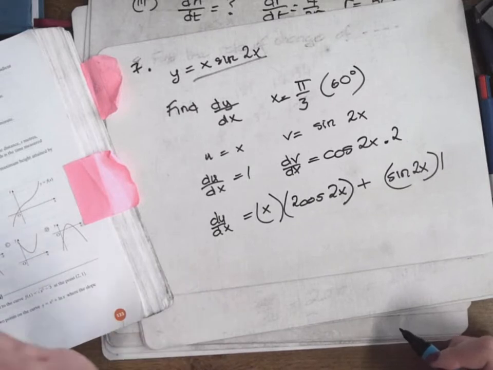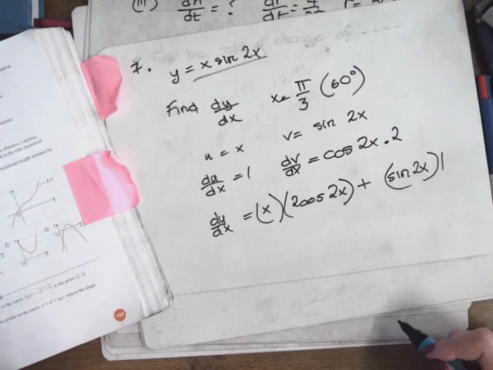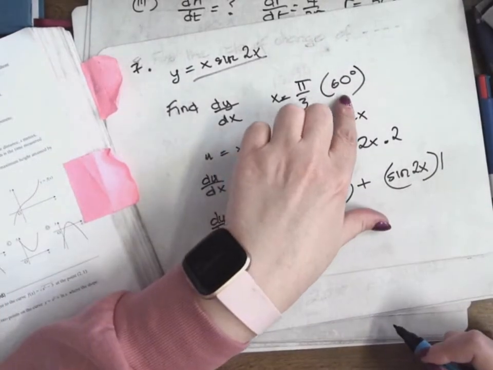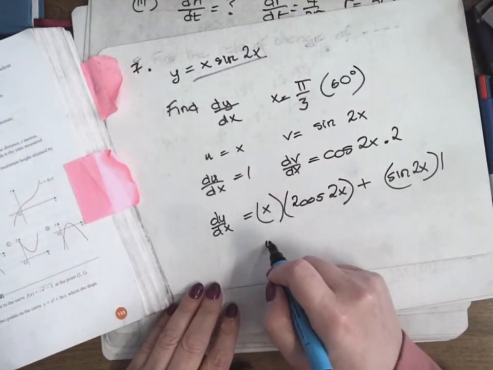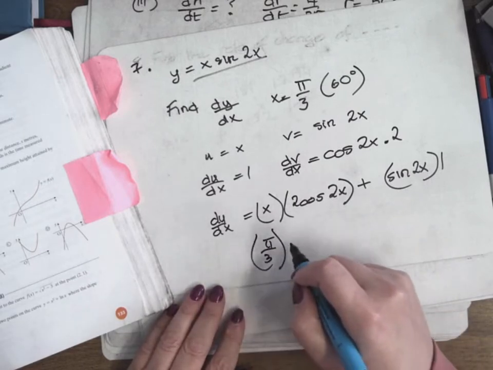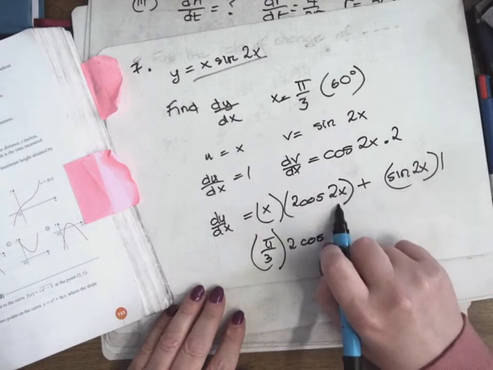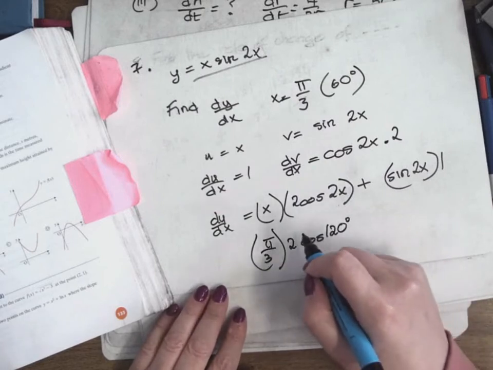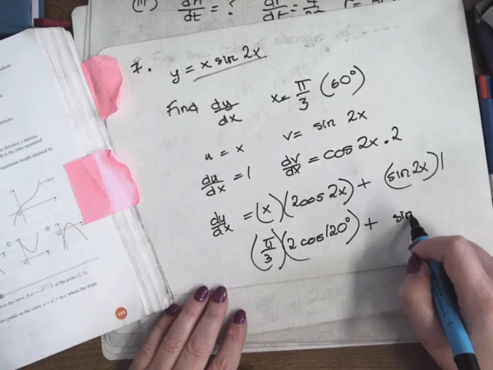If it's just a regular number, it's pi over 3, as in pi 3.14 over 3. If it's an angle, it's 60 degrees. So that's just a regular number, isn't it? That means it's 3.14 divided by 3. Here, this would be 2 times the cos of 2x, that's an angle, so 2 times 60 is 120 degrees. Is that okay? Plus sine of, that's an angle, 120 degrees.